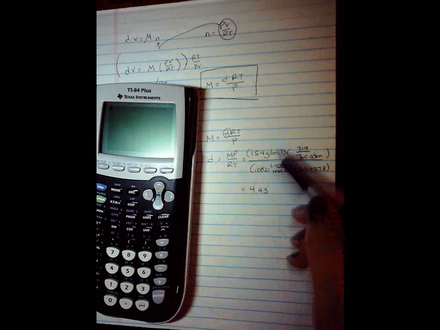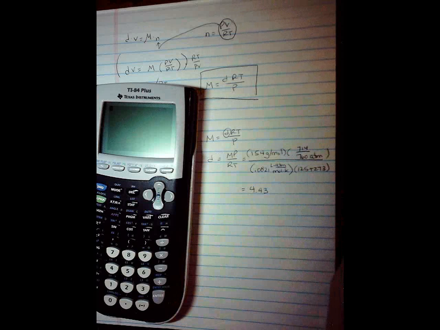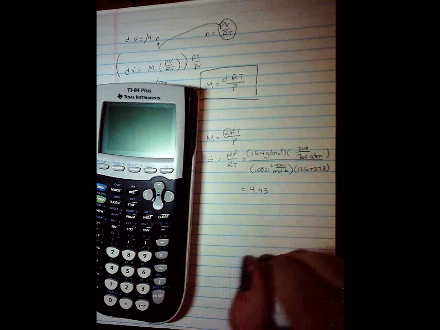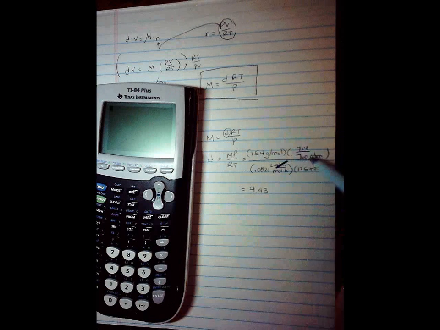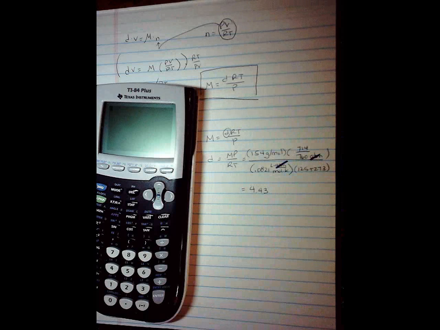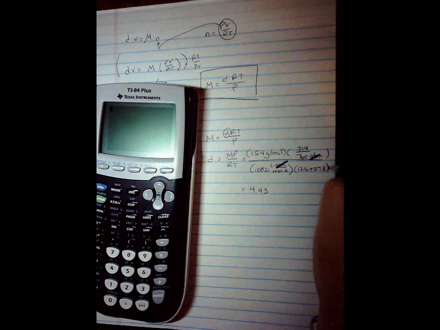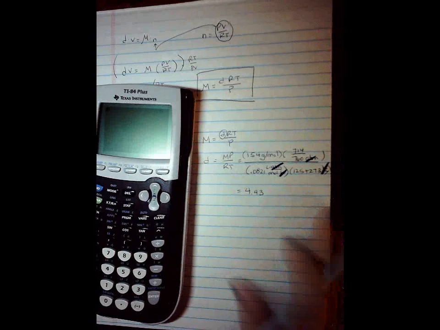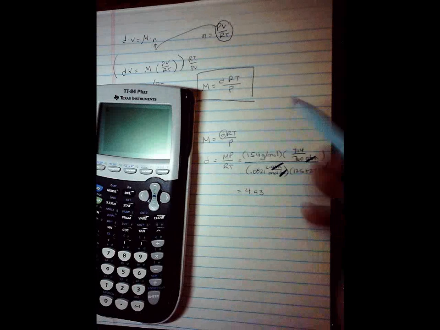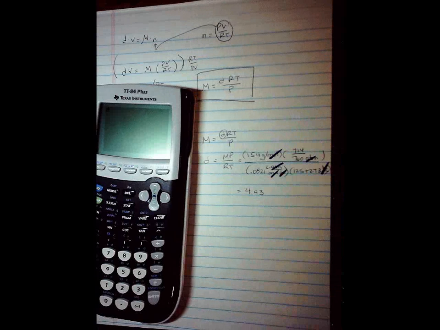So now take a look at your work here. Let's cross out what cancels. Atm cancels out with atm, right? That's a K down there. Kelvin cancels out with Kelvin, right? Mole cancels out with mole.